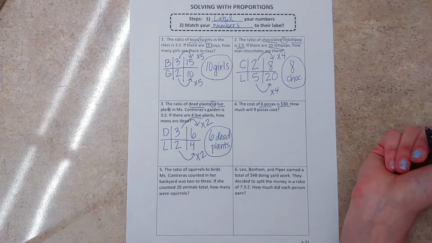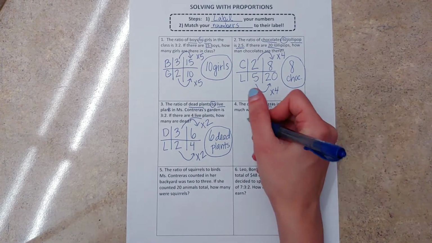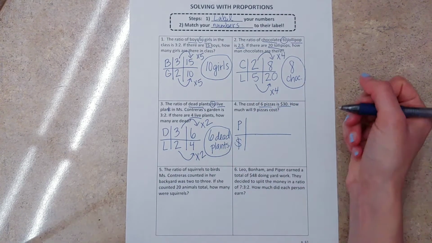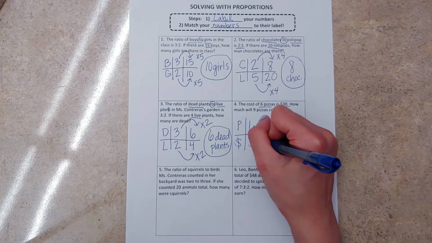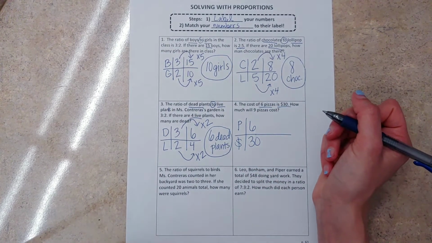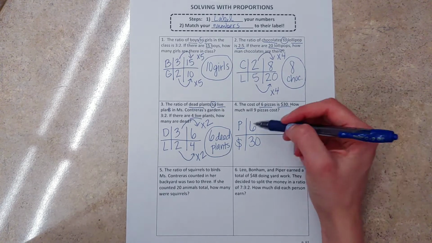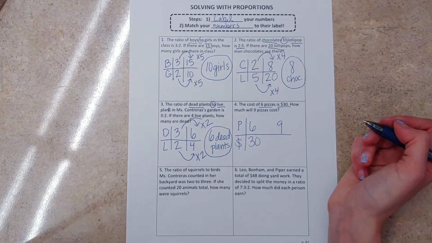So we're just going to label the numbers we have. We have 6 pizzas and $30. So pizza and dollars. And we can buy 6 pizzas for $30. And we're trying to figure out, well, how much will 9 pizzas cost? Well, pizza, pizza. Okay.